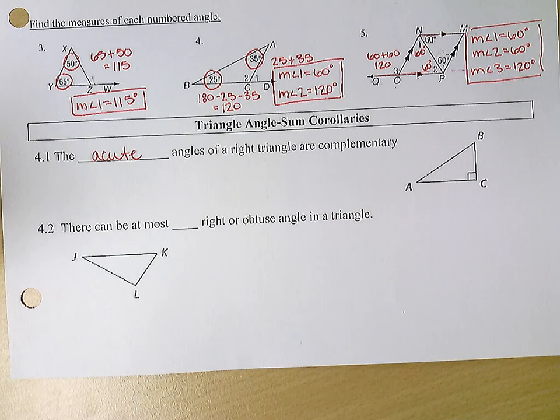So, complementary means that you have two angles that add to 90 degrees.